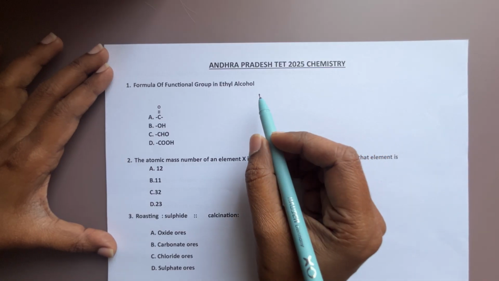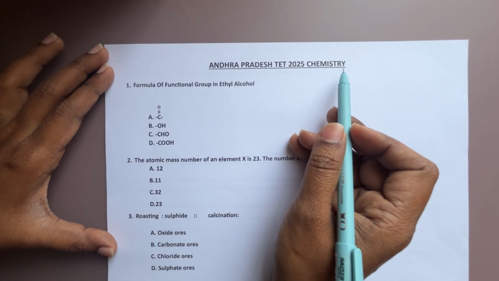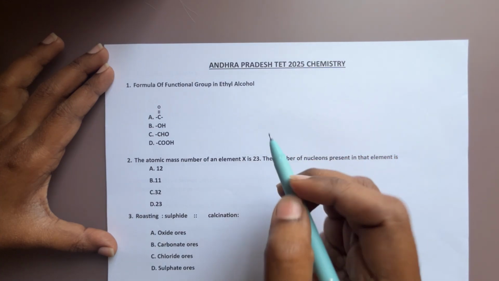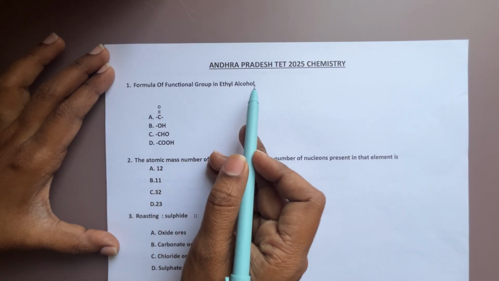Hello everyone. In today's class, I am going to explain the AP TET 2025 chemistry previous year questions with the solutions. So let us see the first question: the functional group in ethyl alcohol.